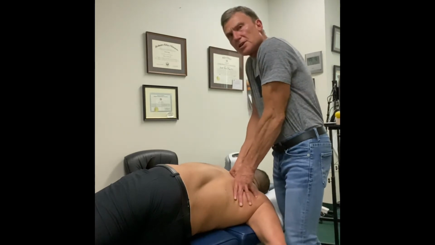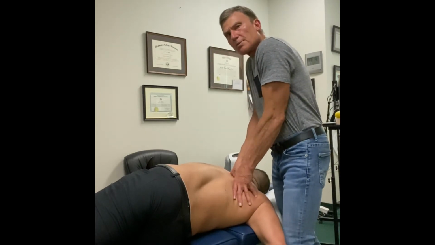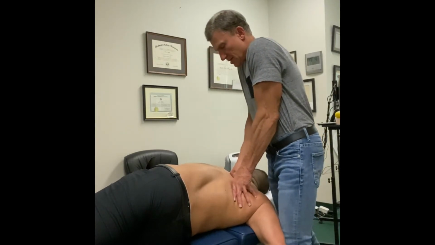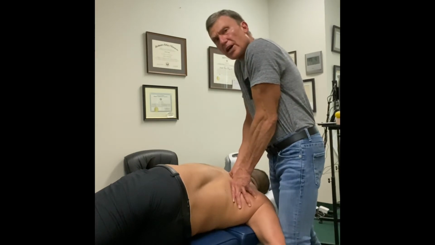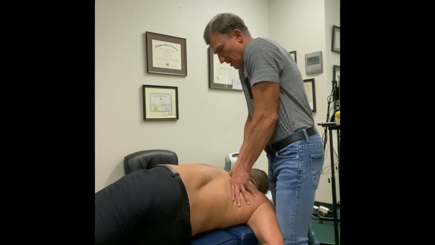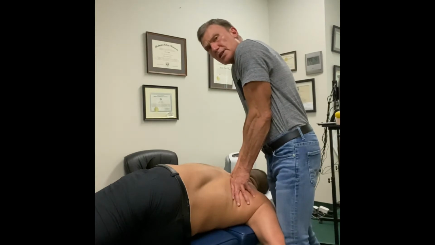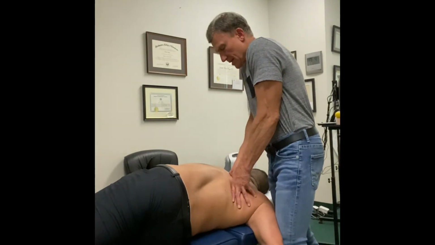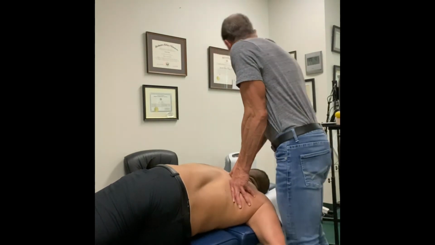This is probably the most effective stretch for shoulder problems that I've ever come across. It really helps pull that scapula back, get it off the rib cage, release the tension to this rhomboid system. Just a wonderful, wonderful stretch.